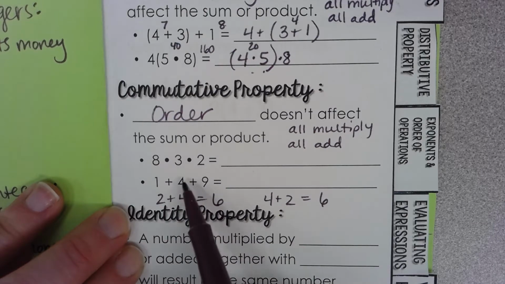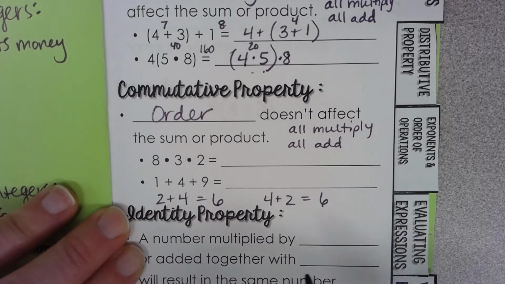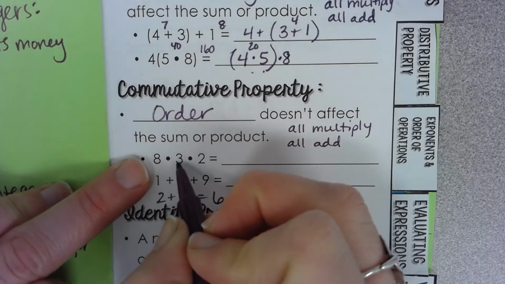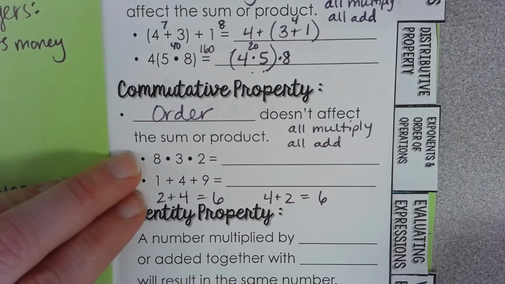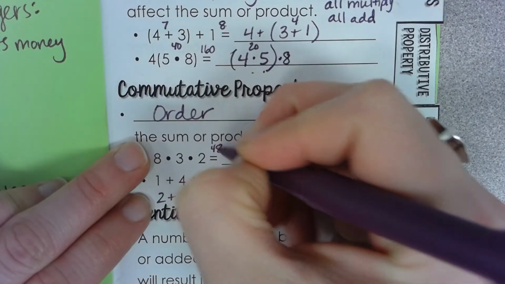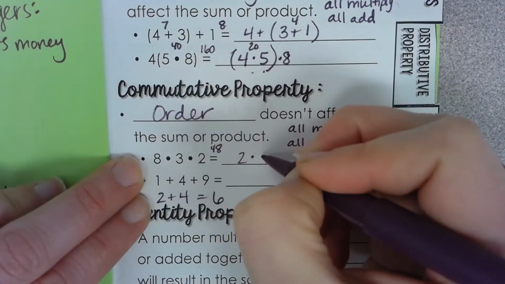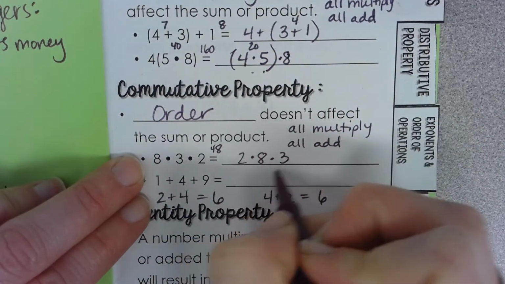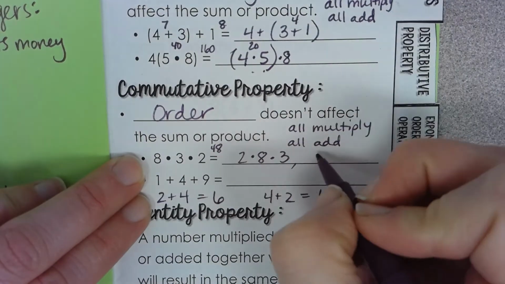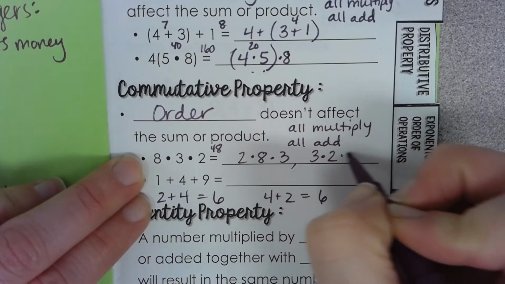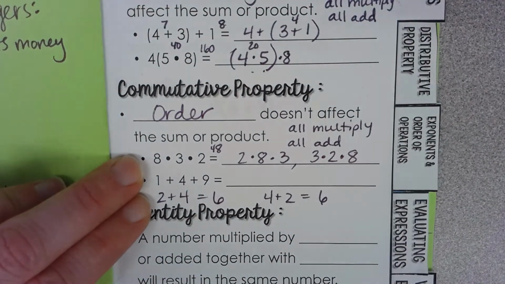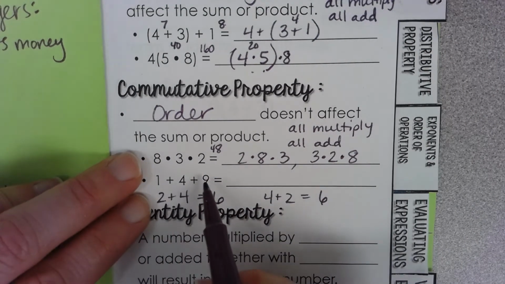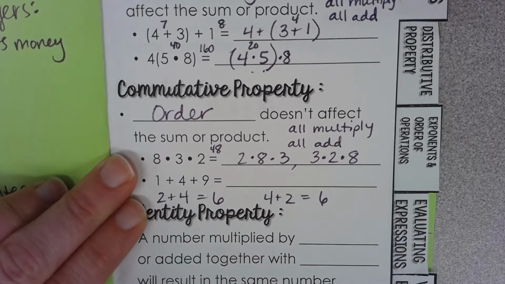Same thing with multiply, and even more than one add or multiply. I could do 8 times 3 times 2. I know that 8 times 3 is 24, 24 times 2 is 48. So I know I'm going to get 48 as my answer for this one. But I could do 2 times 8 times 3, and I would still get the same. 2 times 8 is 16, 16 times 3 is 48. I could also do 3 times 2 times 8, and I would still get my answer as 48. So it doesn't matter what order they're in, as long as it's all multiply or all add, you still get the same answer.